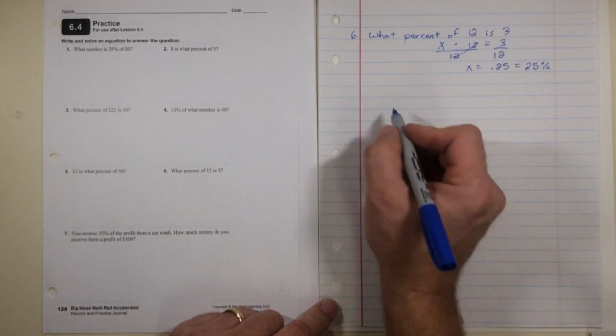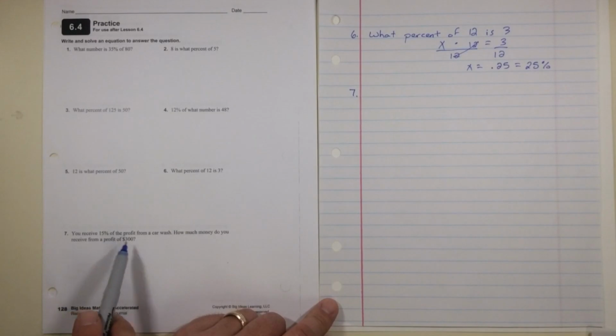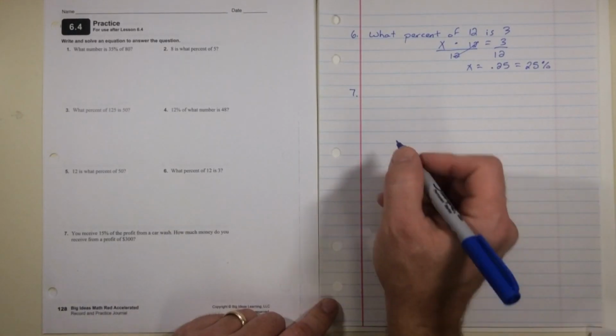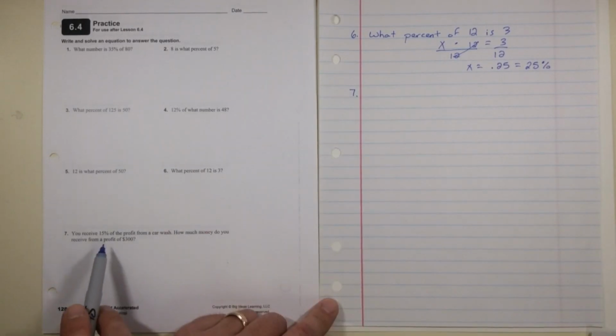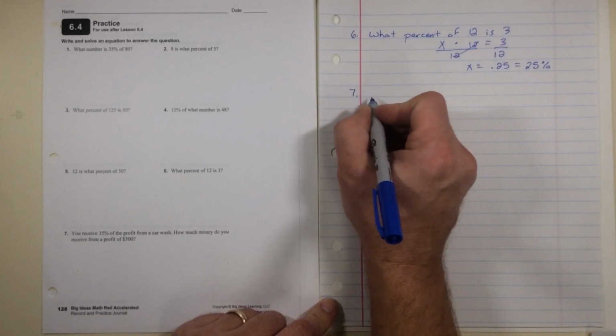And finally, number 7, you receive 15% of the profit from a car wash. How much money do you receive from a profit of $300? Well, 15% means you're making $15 per $100. So you'd make $30 on $200 and $45 on $300. But we're going to show it anyway.